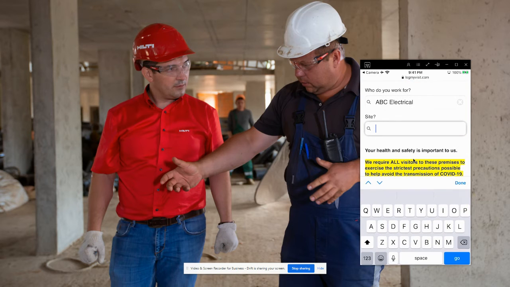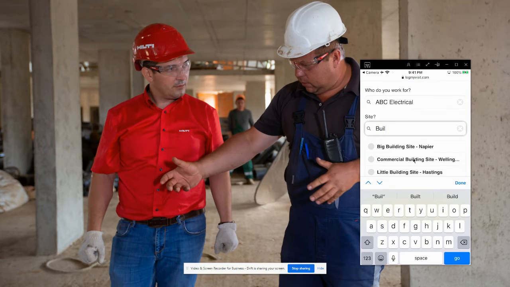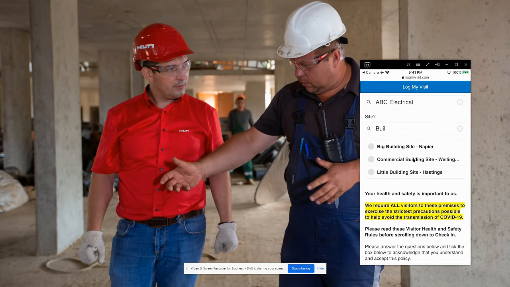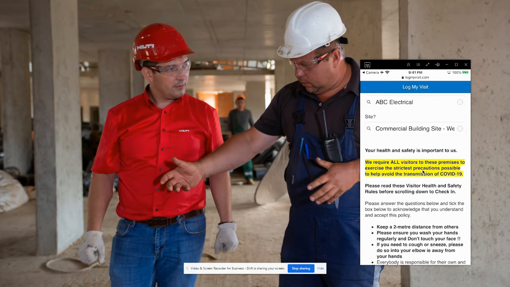So if I go in here and type in that it's for a building site, here are my examples. I've got the big site in Napier, the little site in Hastings, and the commercial site in Wellington. So I can say as a visitor, I'm checking in. That visitor could be an employee or a trade visitor. I'm visiting the commercial building site.